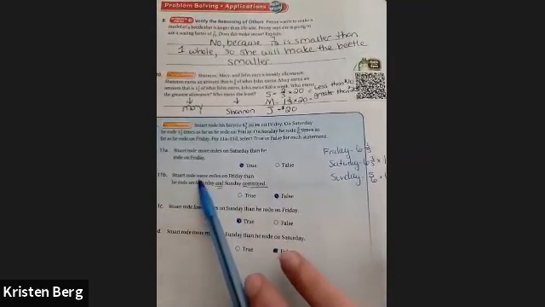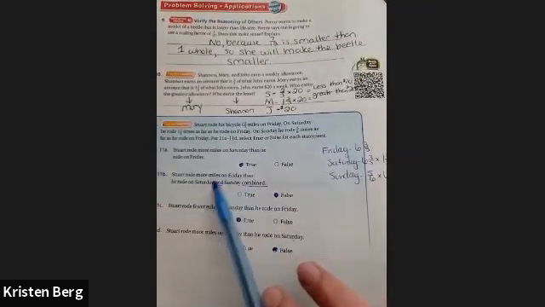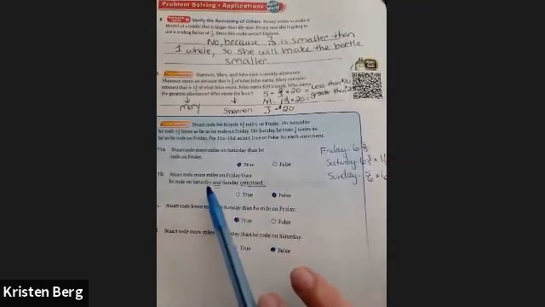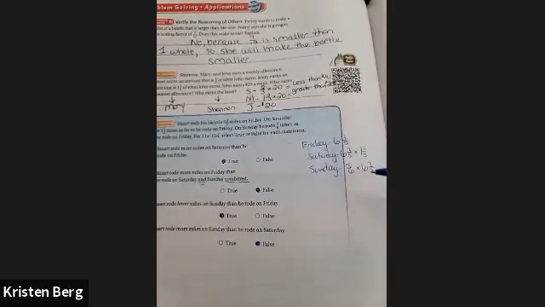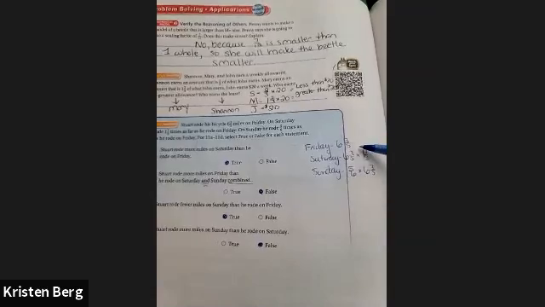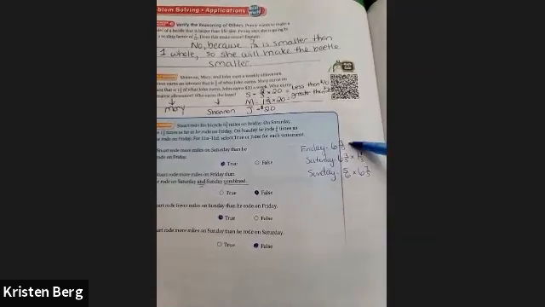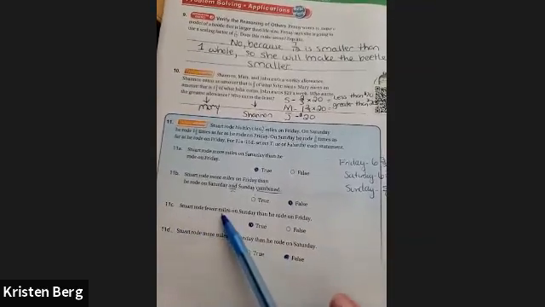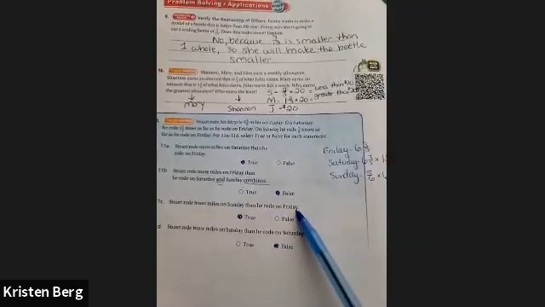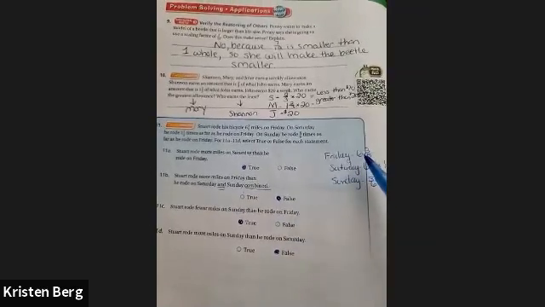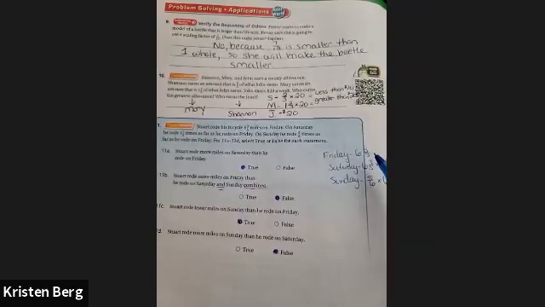Here, Stuart rode more miles on Friday than he rode Saturday and Sunday combined. So you had to combine these together. This one would be much bigger. So therefore, this would have been false. He rode fewer miles on Sunday than he rode on Friday. So this one would have been true.